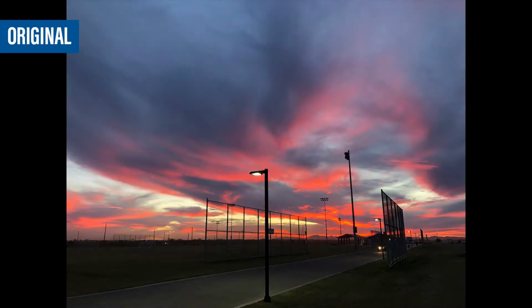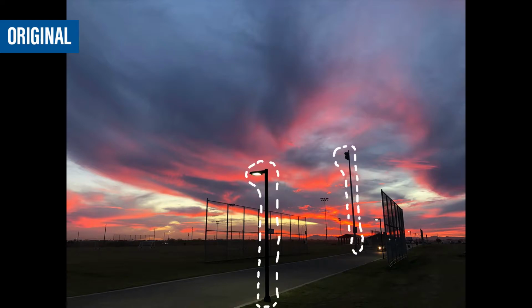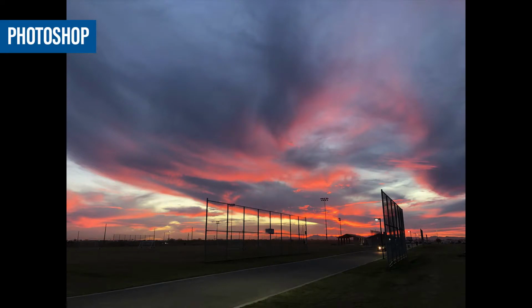Another example that I tried is a sunset photo. I removed two poles by selecting one after another. Overall, both Photoshop and Ucam Perfect did a great job removing those two poles.